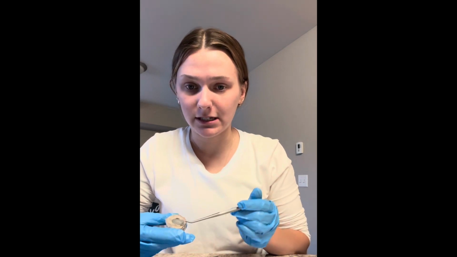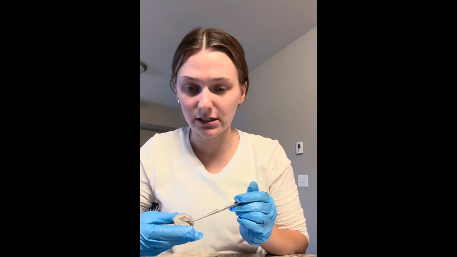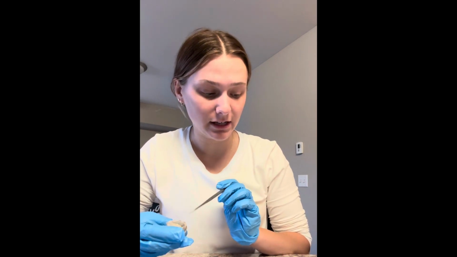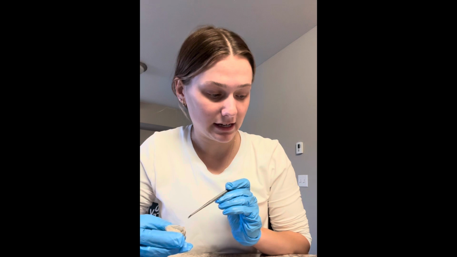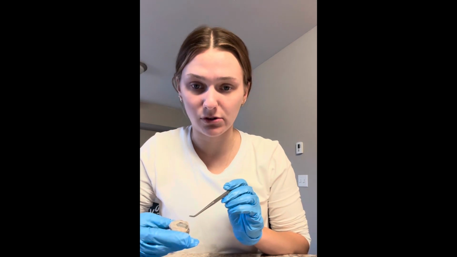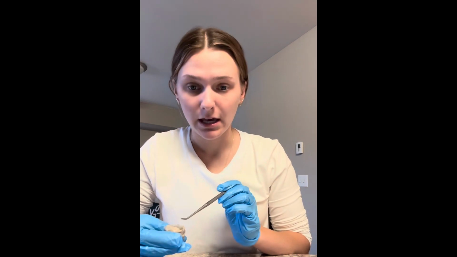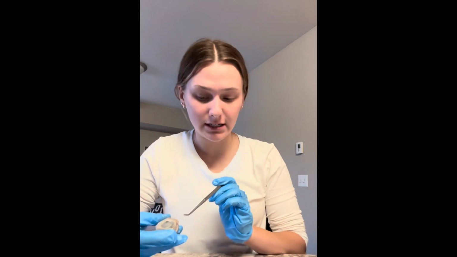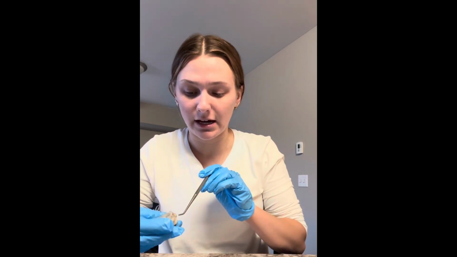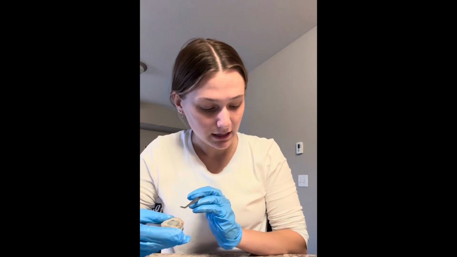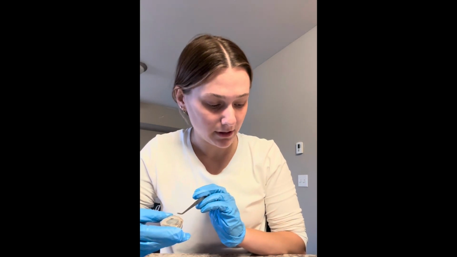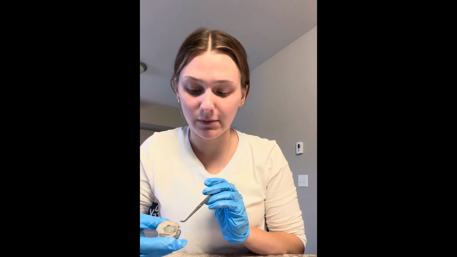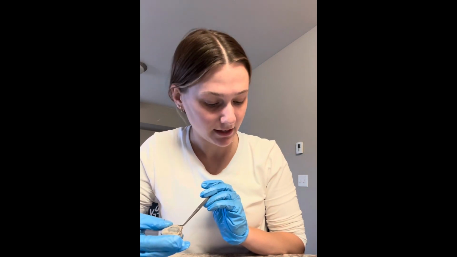So first I'm going to talk about the cornea, which is this cloudy area right here. It is a transparent covering that allows light to enter the eye on a preserved specimen. Next, I'm going to talk about the sclera, and the sclera is all of this. So it's the outer layer of the eye. It is a tough connective tissue that protects the inner structure of the eyeball and helps maintain its rigidity.